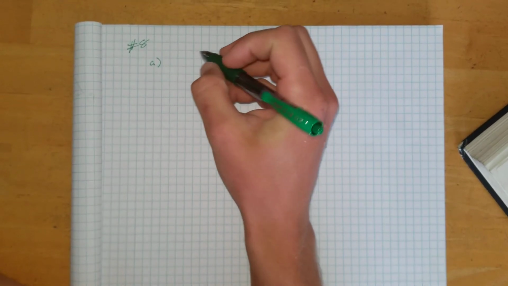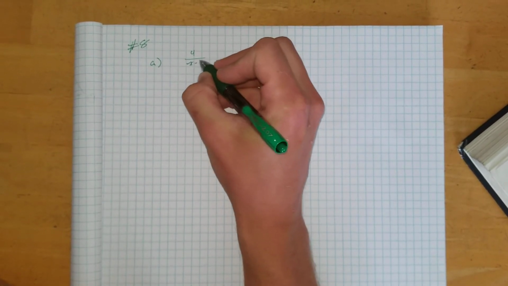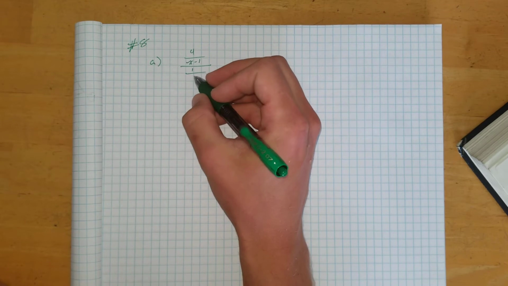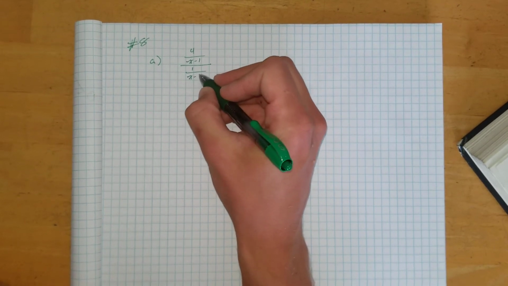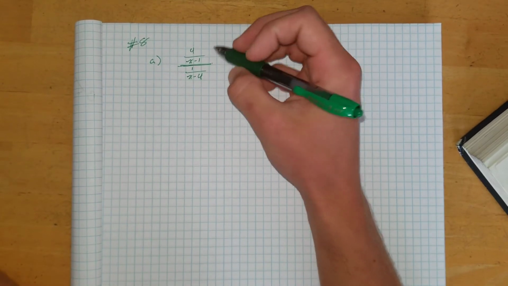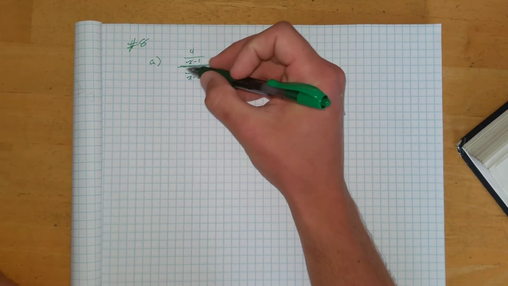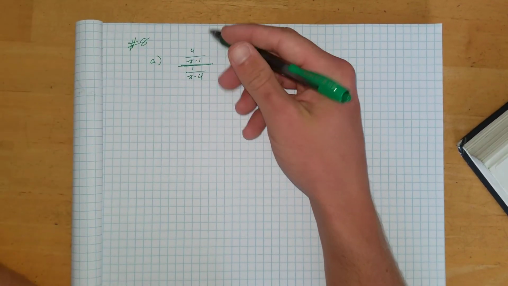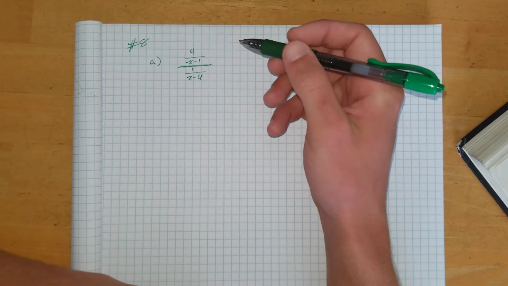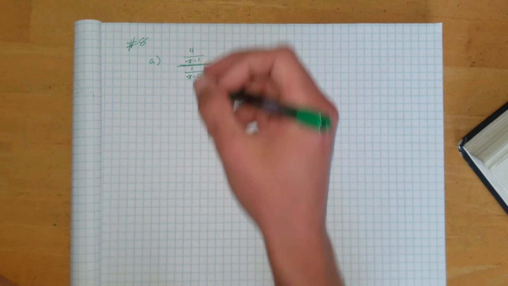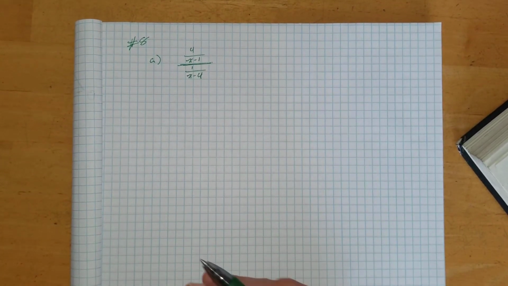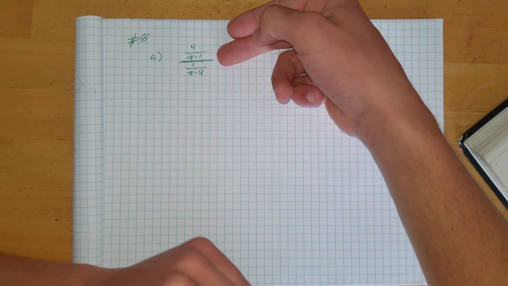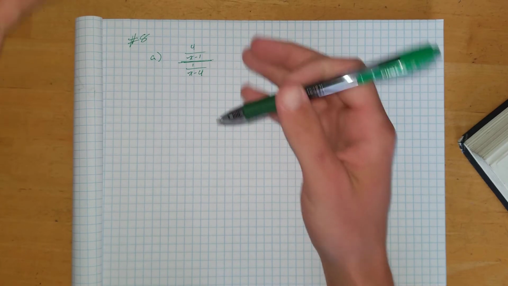A is 4 over x minus 1 over 1 over x minus 4. So again, we want to simplify the numerator and then simplify the denominator, and then we just have a division problem. This is as simple as it gets for these two, so we can move right along to the division aspect. When we're dividing, we can just multiply by the reciprocal of the denominator, and that's equivalent to dividing these two fractions.